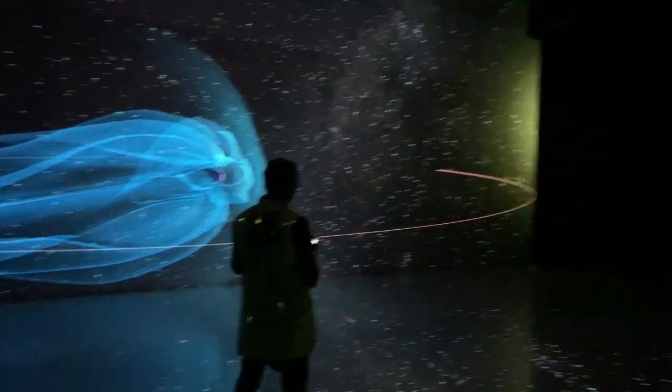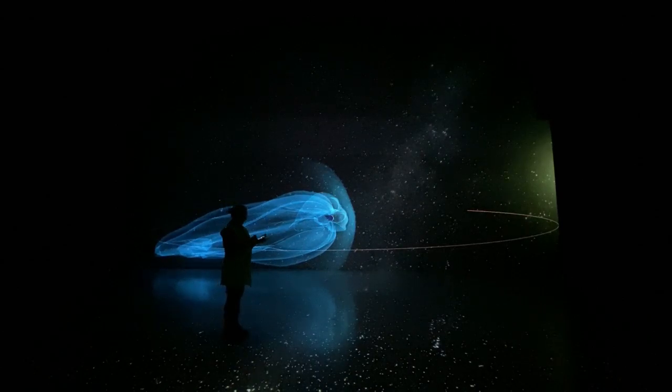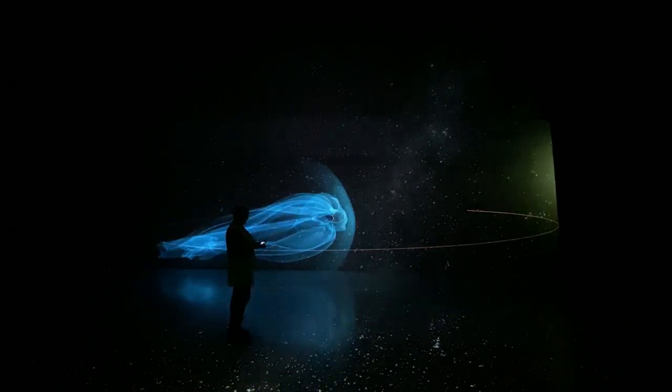So we are doing a tour through this, and with this Android phone, I can also beam me around. I can, for example, beam myself to Mars.